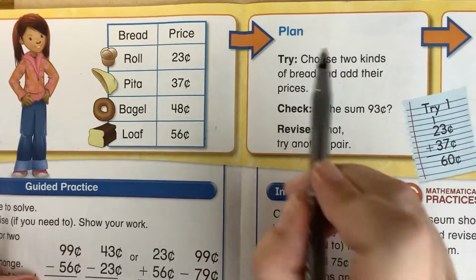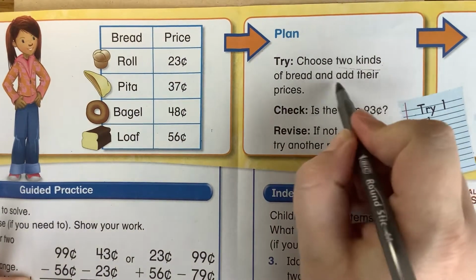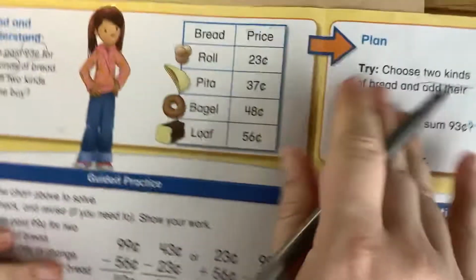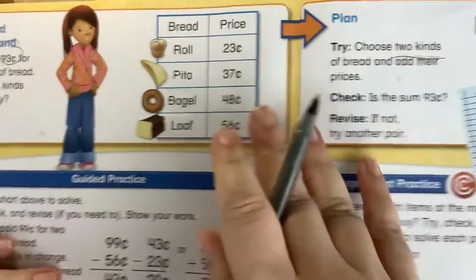Here's the plan. You're gonna try it. Choose 2 kinds of bread and add their prices. Then you're gonna check it, see if the sum is actually 93, because remember it said that she paid 93 cents, and then revise it. So if not, try another pair.